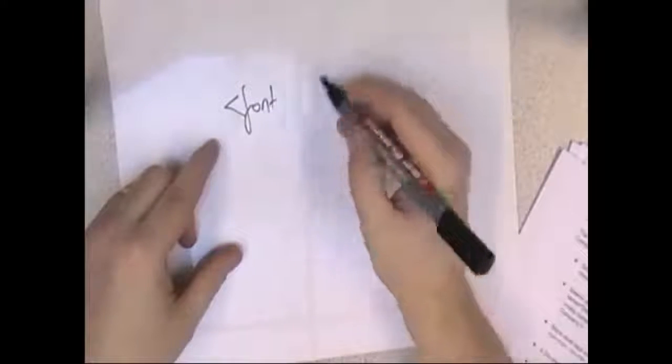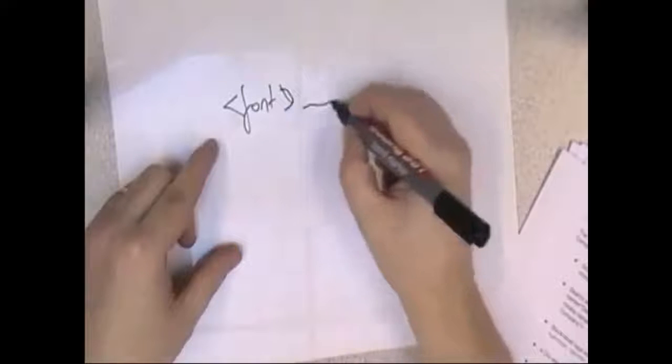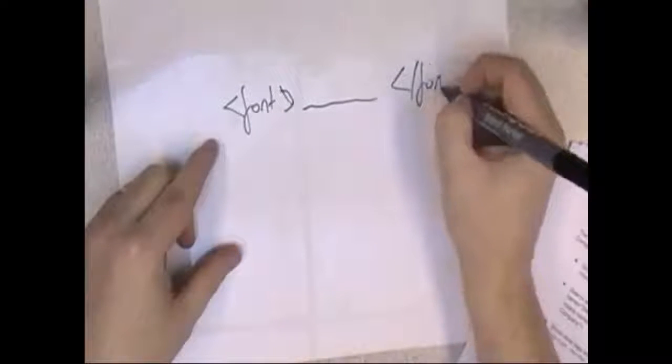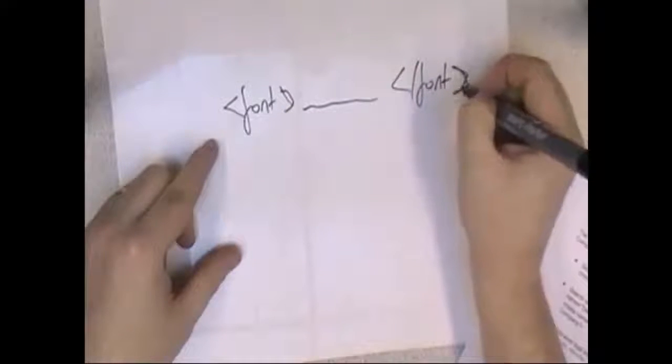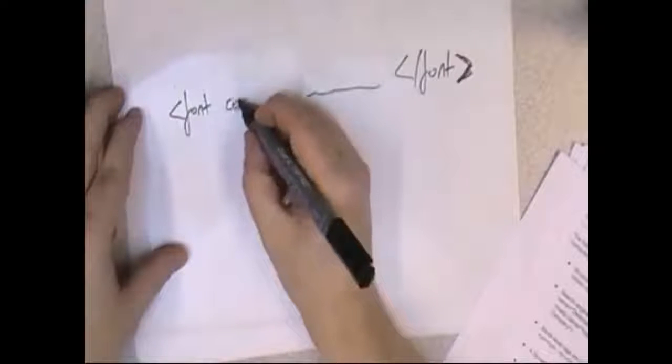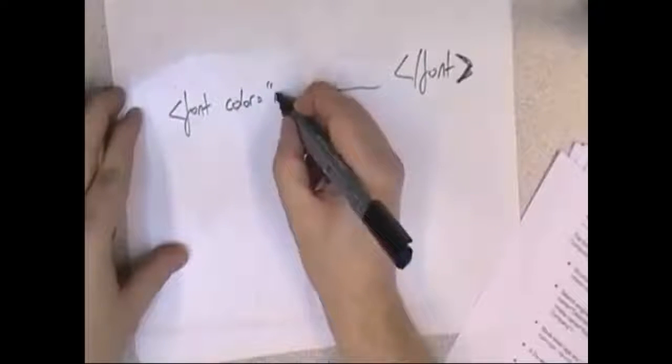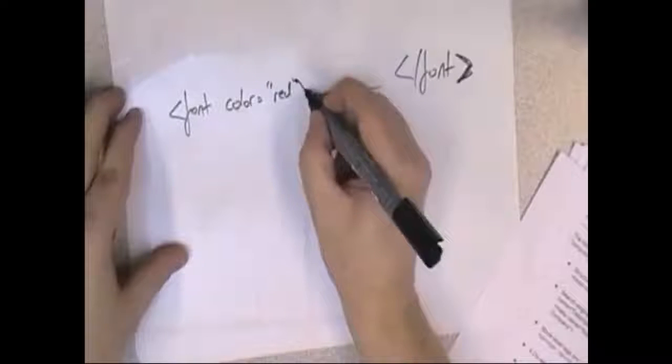And you can do things like font and have some writing and slash font. If you put that in some code, it won't do anything. You can test it, it won't do anything at all, because you haven't really told it anything. All I've said is I'm going to change the font. What you have to do is tell it how you're going to change the font, and the way you do that is by adding parameters. So I can say colour equals red, and that will make my font colour red.